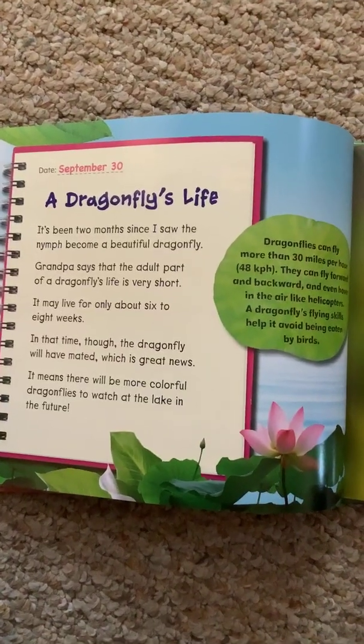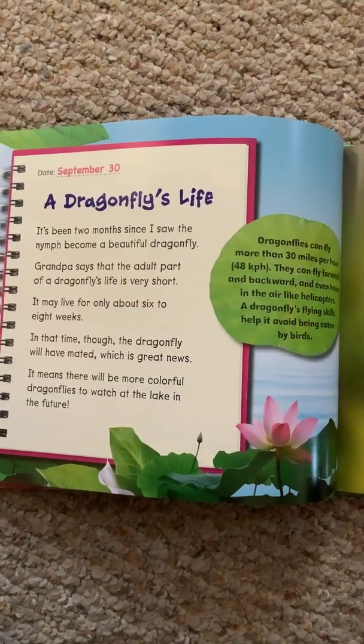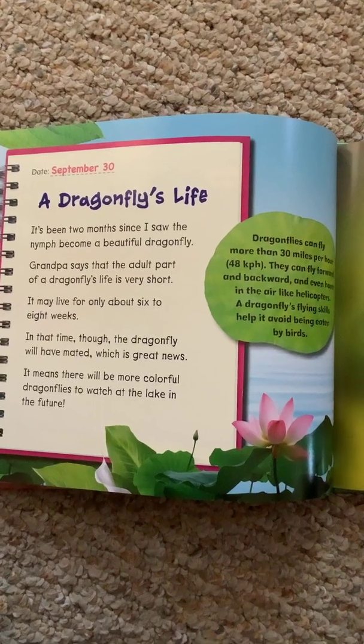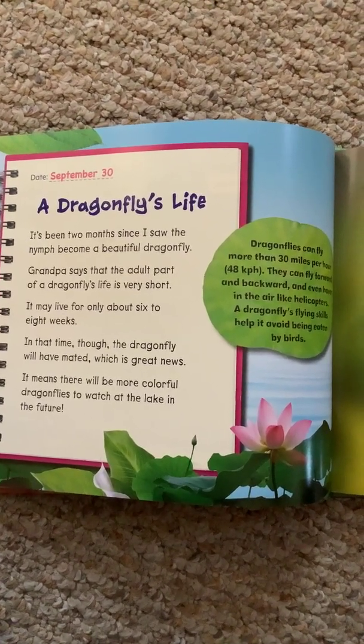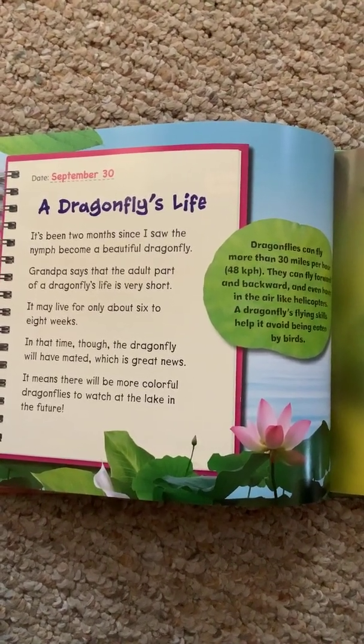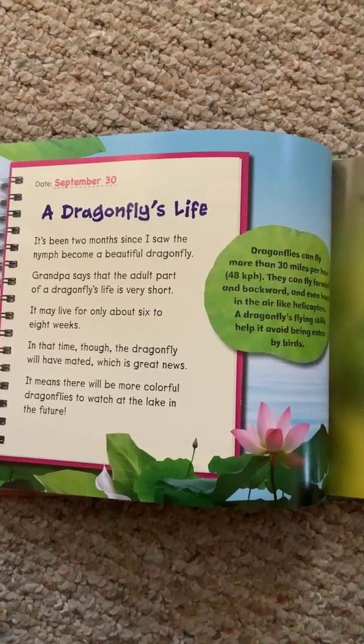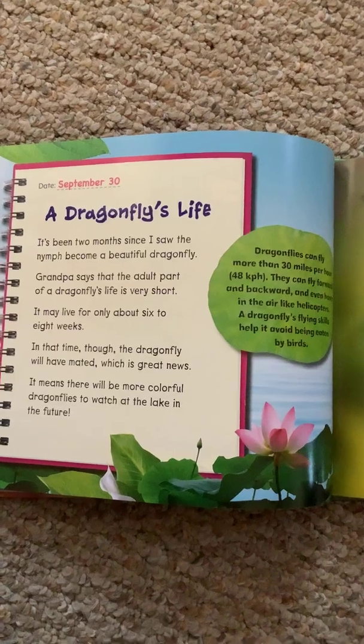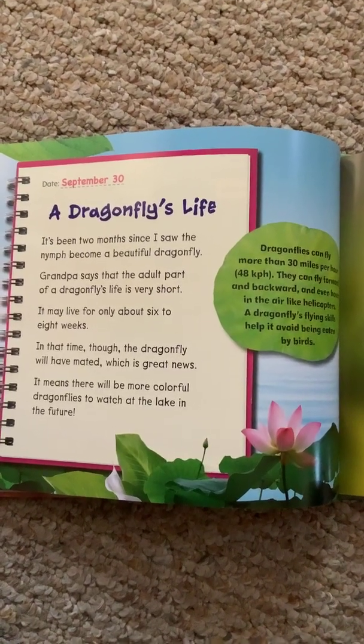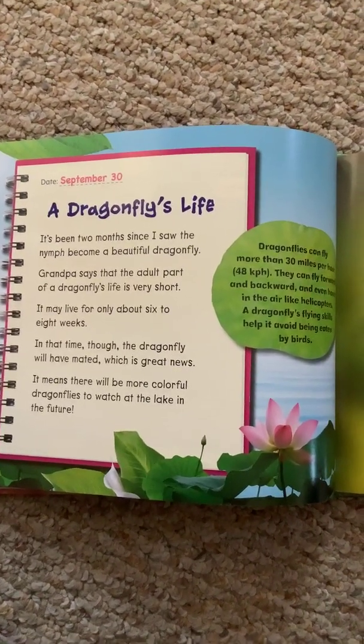A dragonfly's life. It's been 2 months since I saw the nymph become a beautiful dragonfly. Grandpa says the adult part of a dragonfly's life is very short. It may live for only about 6 to 8 weeks. In that time, though, the dragonflies will have mated, which is great news. It means there will be more colorful dragonflies to watch at the lake in the future.